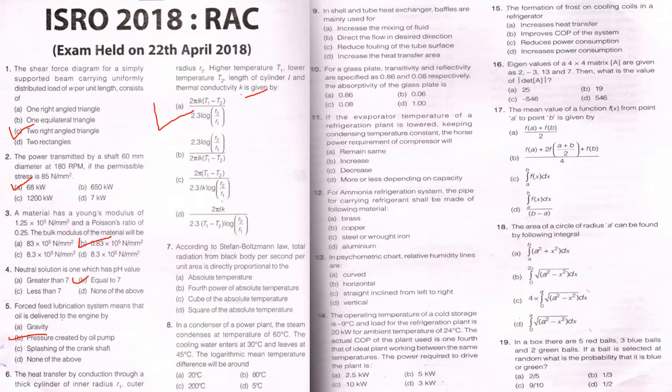According to the Stefan-Boltzmann law, total radiation from a black body per unit area is directly proportional to the fourth power of the absolute temperature. A condenser of the power plant has temperature 60 degrees. The cooling water enters at 30 degrees and leaves at a given temperature. The logarithmic mean temperature difference, LMTD. Question number 8, answer A.